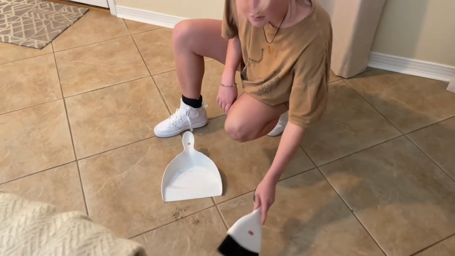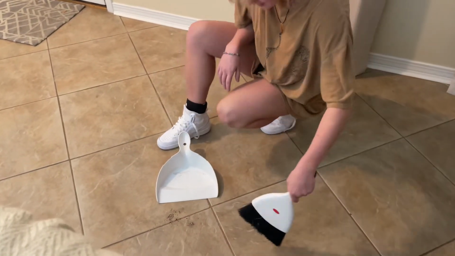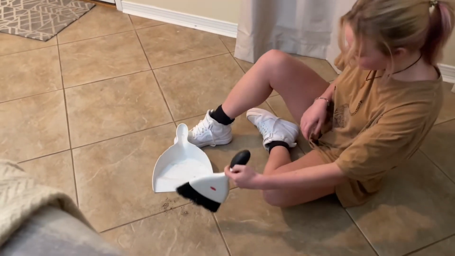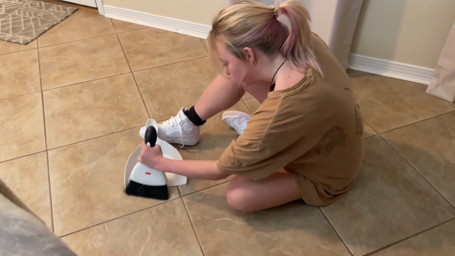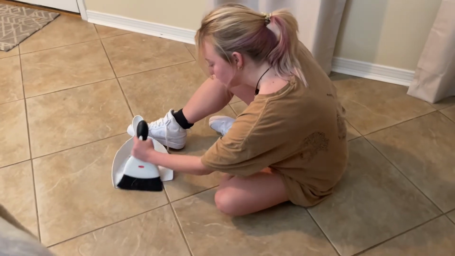I think I'm going to have to use my foot. Yeah, this is what I usually do.